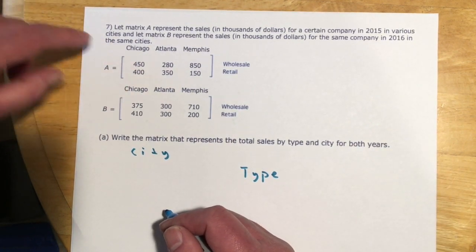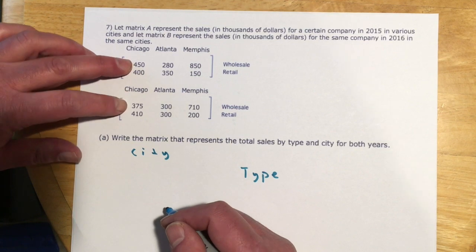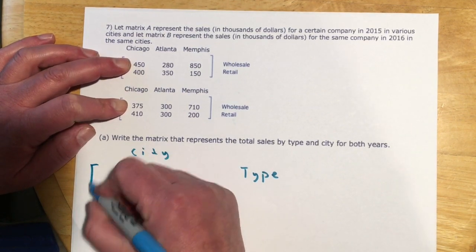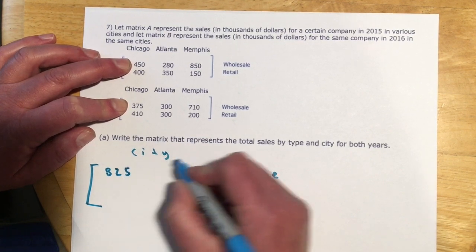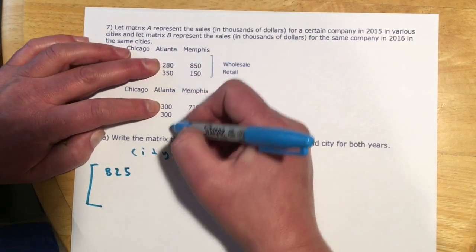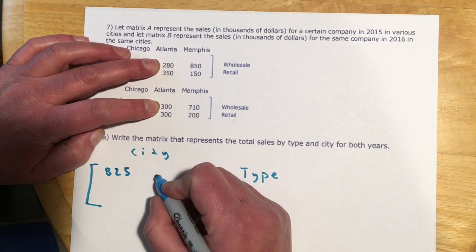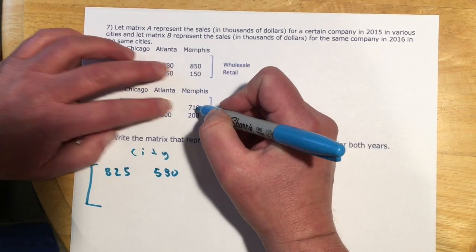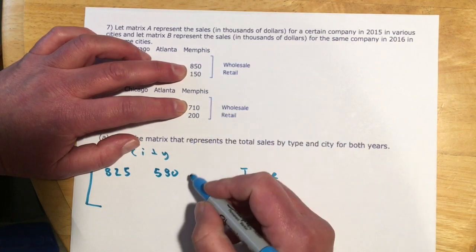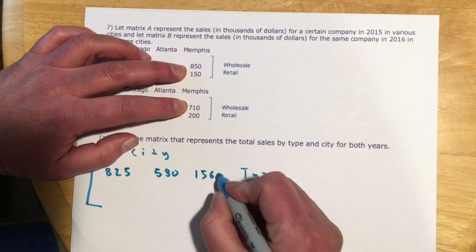So Chicago, for wholesale, the 450 plus 375, so that's going to be 825. And then Atlanta, both years wholesale, so that would be 580. And then Memphis, the 850 and the 710, so that'd be 1560.